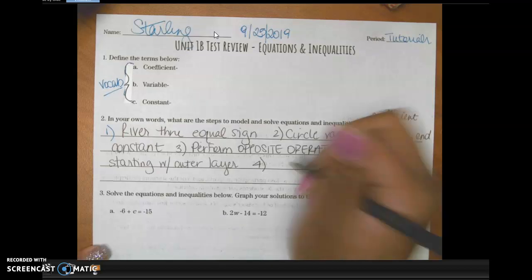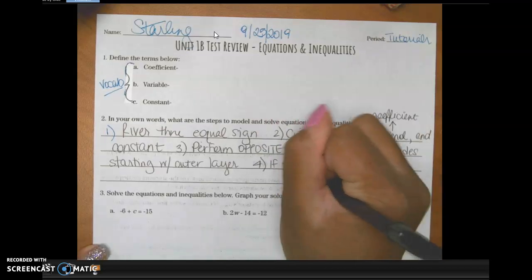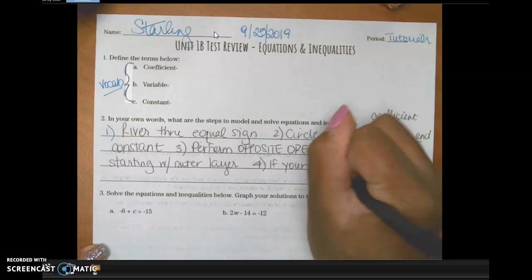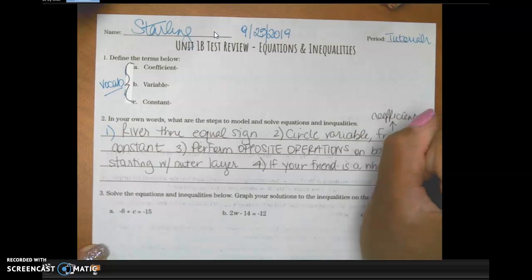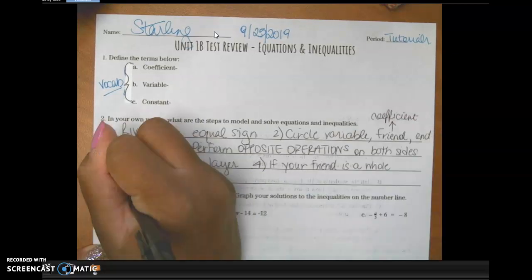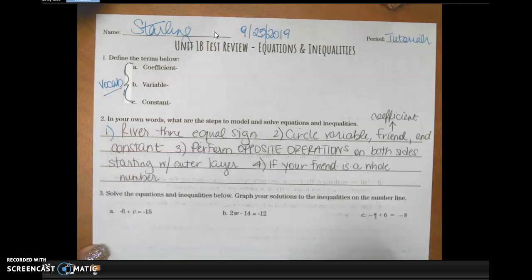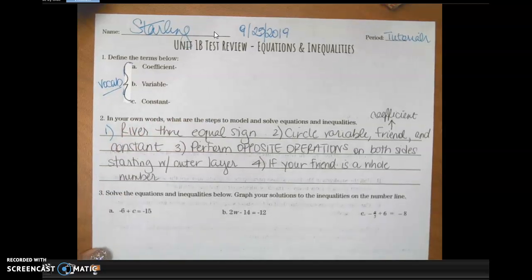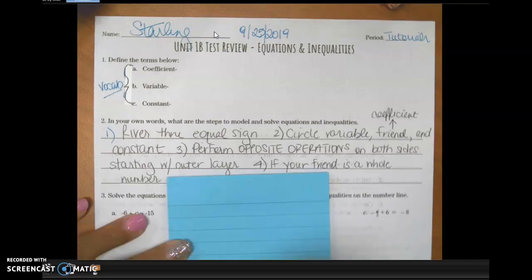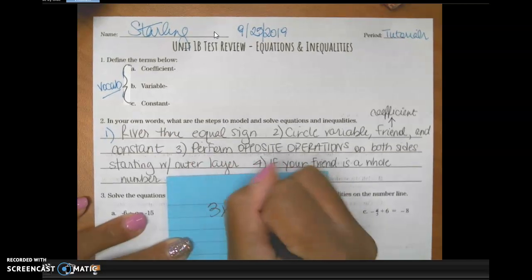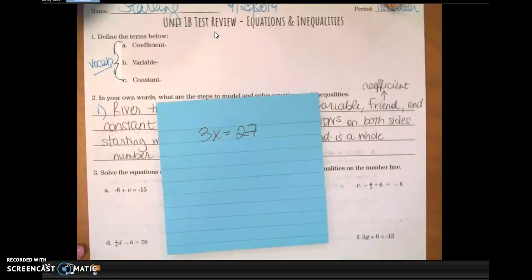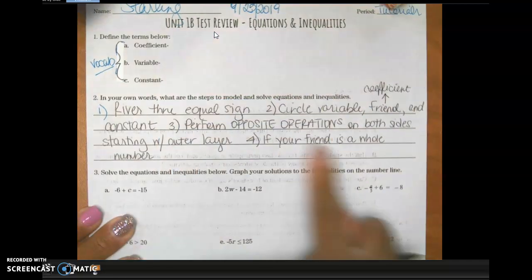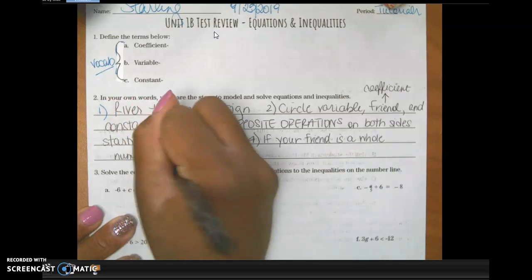If your friend is a fraction, what do I do? No, if your friend is a whole number, let's do the easy part first. What does that mean by your friend being a whole number? Coefficient. 3x equals 27. Who's my friend? 3. It's a whole number, so what do I do to get rid of it? Divide. So if your friend is a whole number, divide.